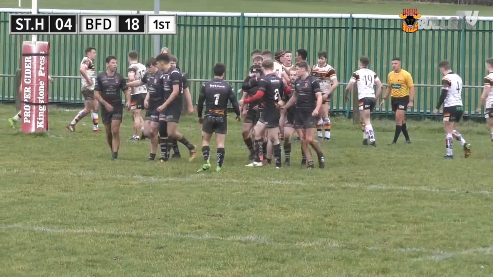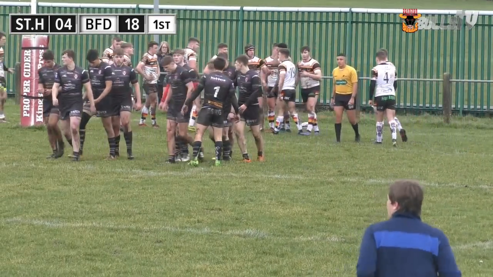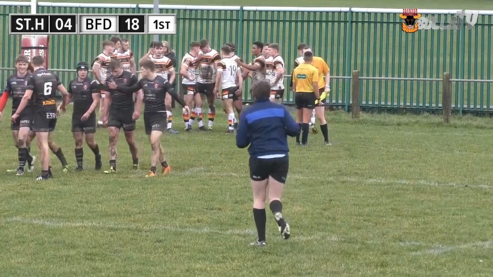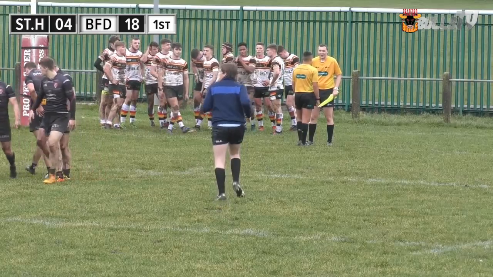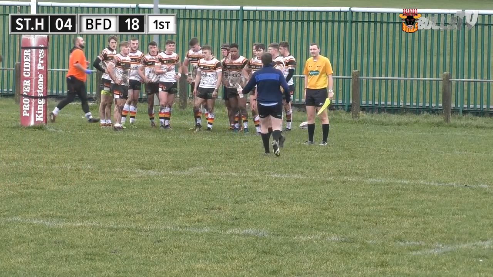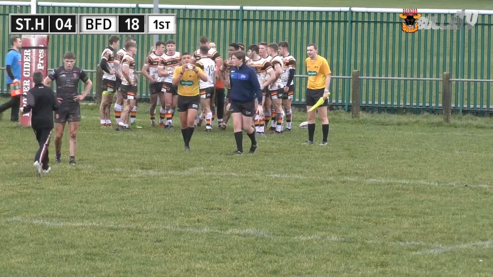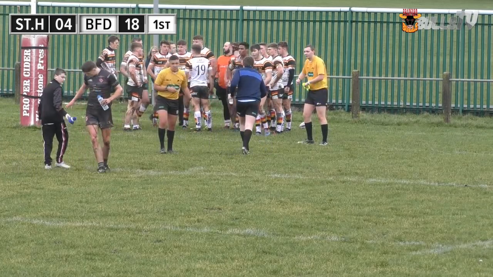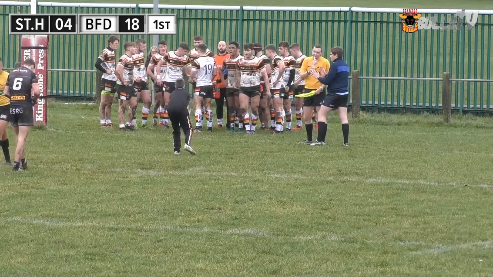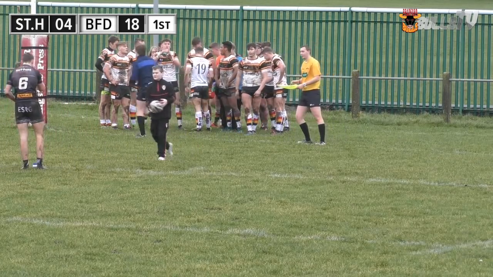and that try is awarded 10 metres to the right hand side of the sticks, and at long last St Helens have managed to breach this Bradford Bulls defensive line after Bradford have really got in the face of St Helens, a real physical game, and Alex Eckley there with a try, and Bradford just running out of numbers there, and the gap appeared, the hole appearing.